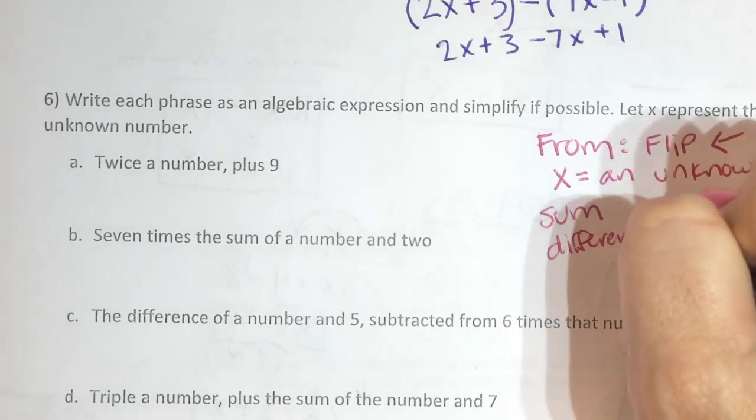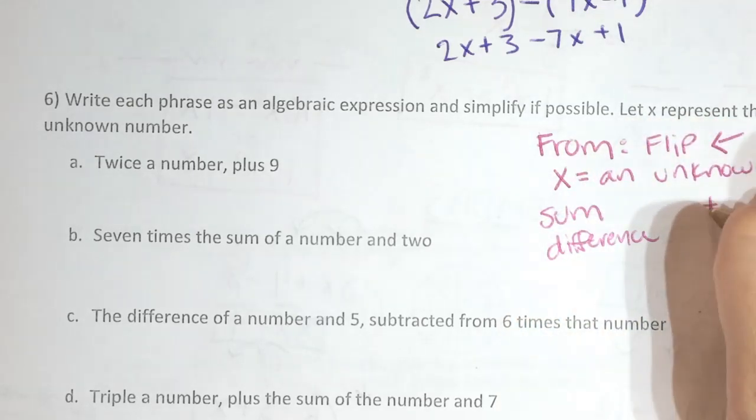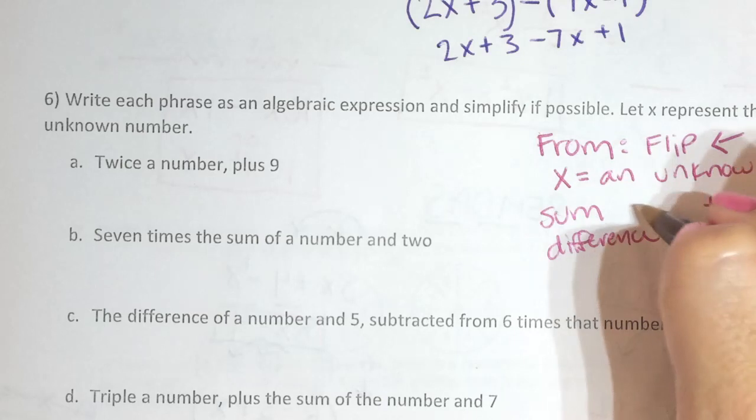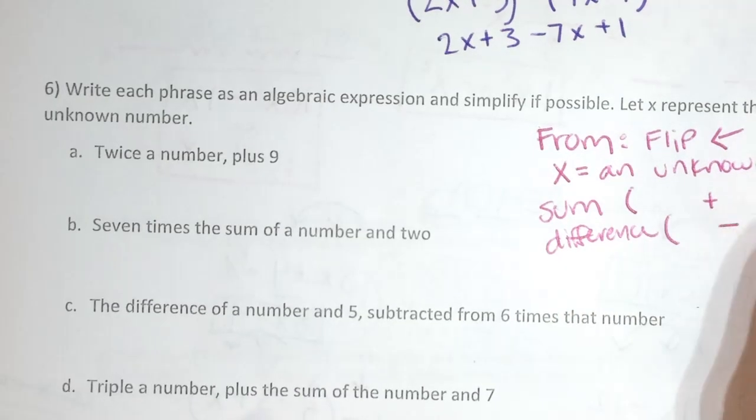And now one more thing that we need to know is that when we see the word sum or difference, what does sum mean? And what does difference mean? Now, anytime you see the word sum or difference, you're going to put parentheses with a plus or minus sign in the middle depending on what it says. And so I'm going to show you what I mean by those things.